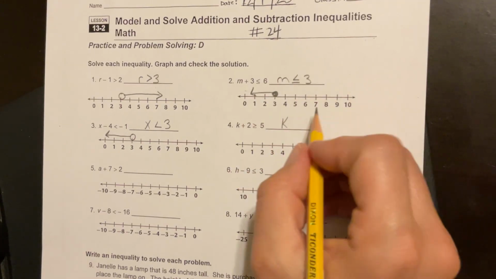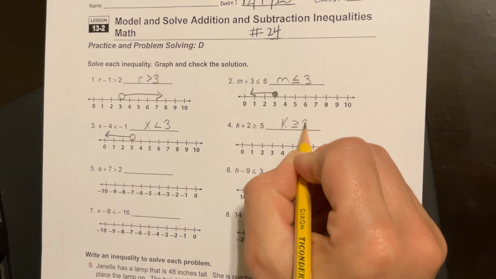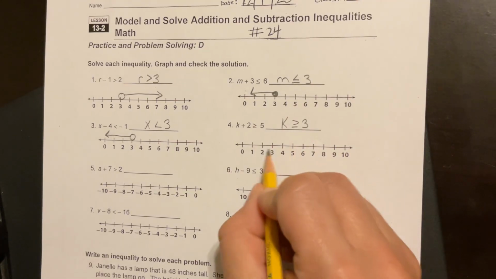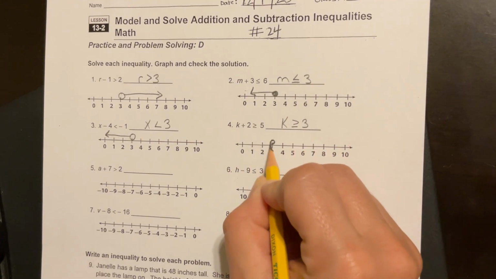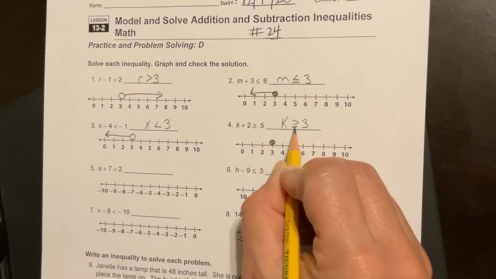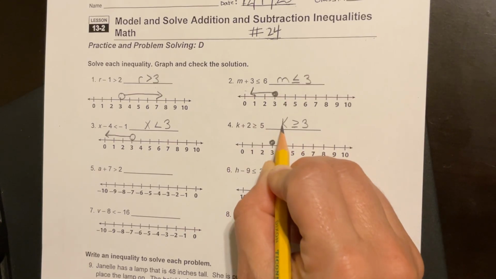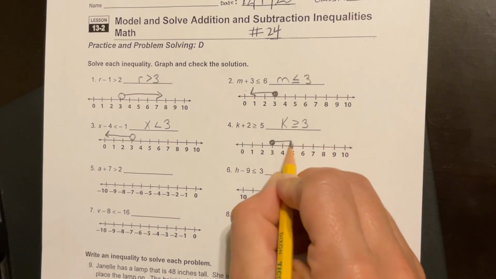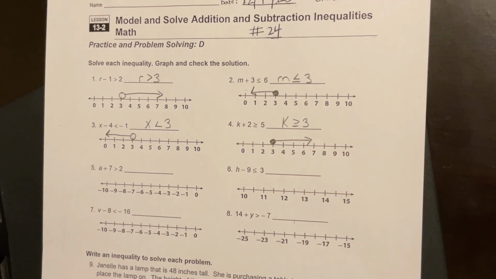K is greater than or equal to 3. Find 3. This time it is a closed circle above 3 because it could equal 3. And then all my answers are greater. Greater means up to the right on your number line.